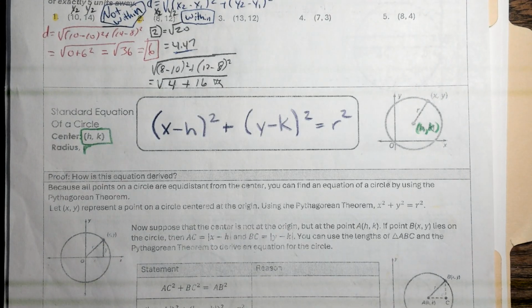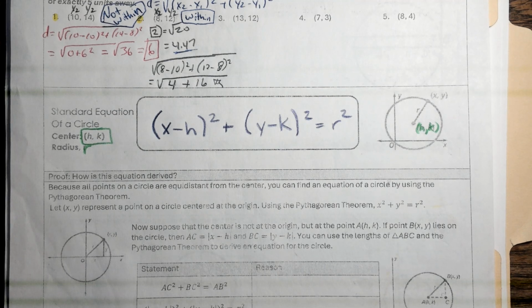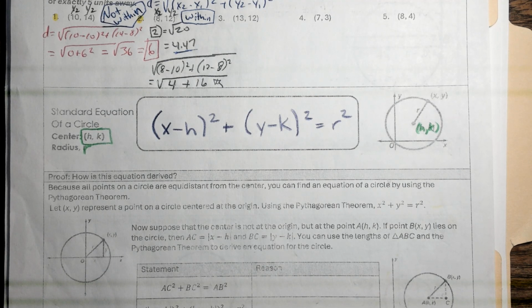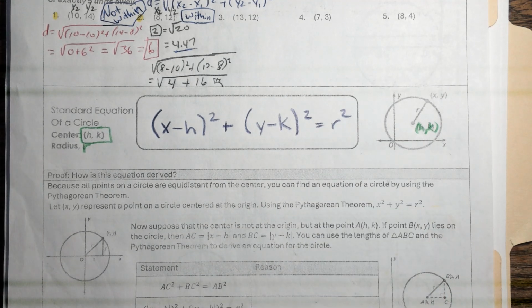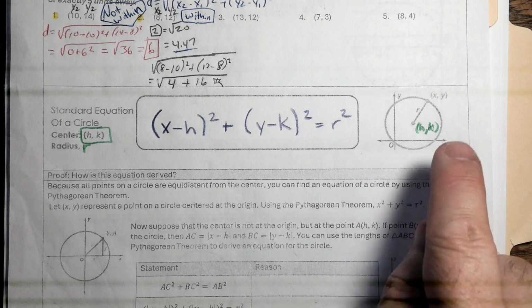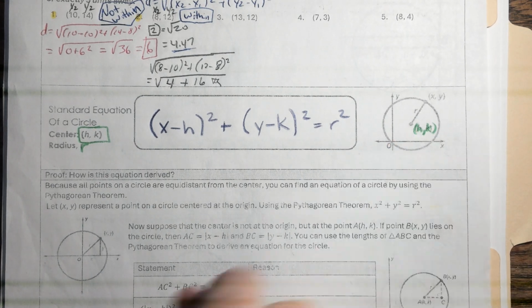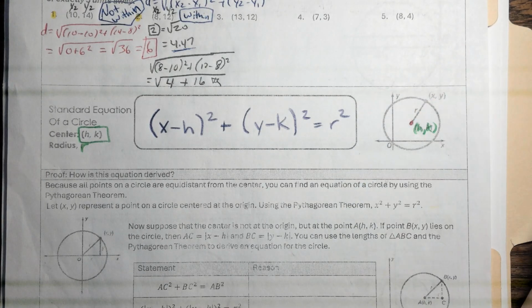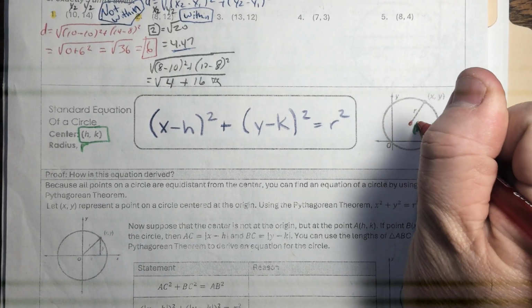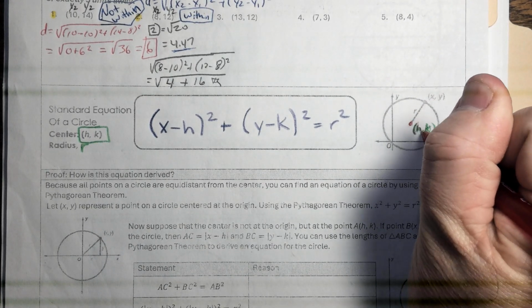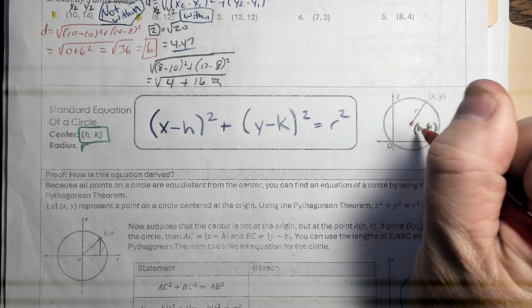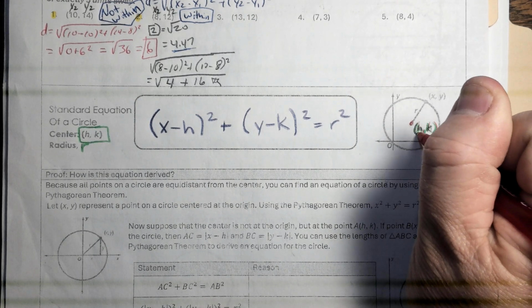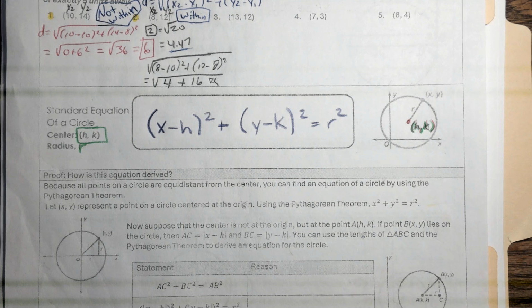Standard equation of a circle. So the circle, the center, the points. For a circle, well, that's the radius. Basically the point in the middle, that's what we name the circle. So if this was point A, its coordinates on the coordinate plane are h and k. The x coordinate is h. The y coordinate is k.